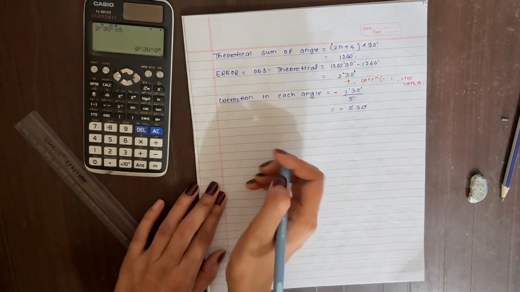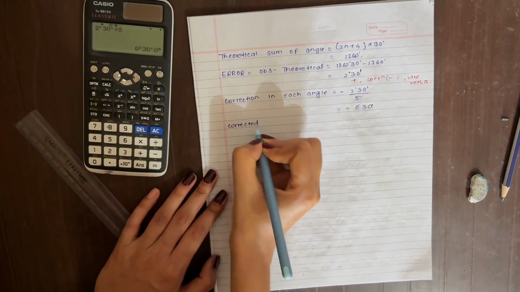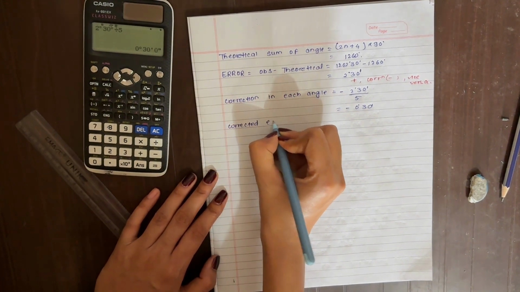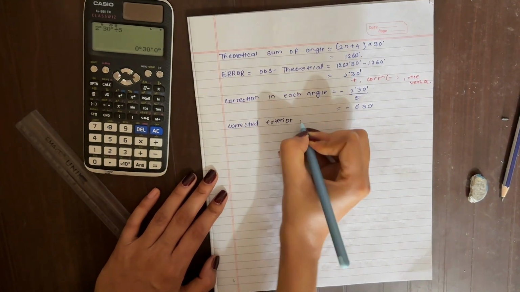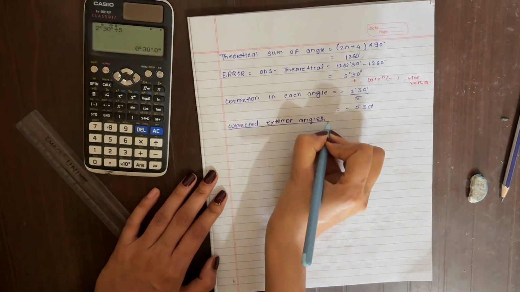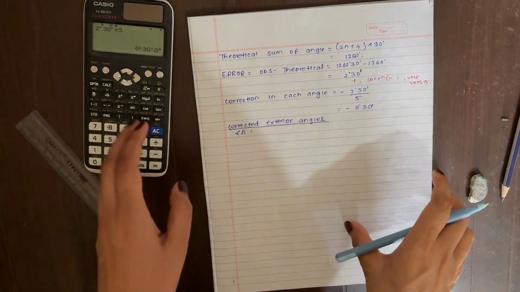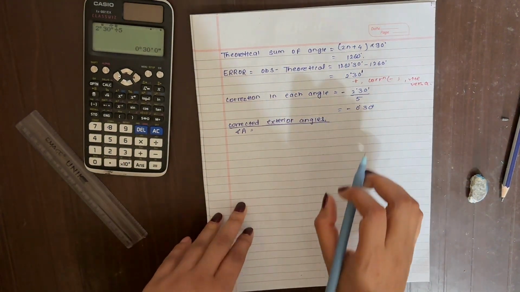So now the corrected exterior angles will be obtained by subtracting 0 degree 30 minutes from each angle.